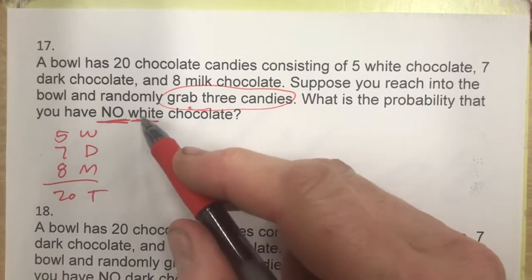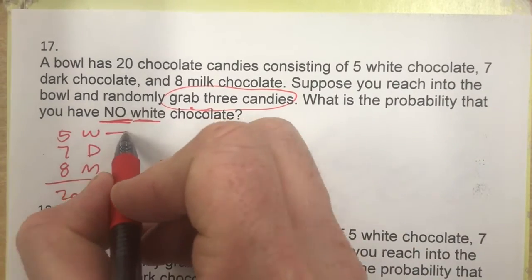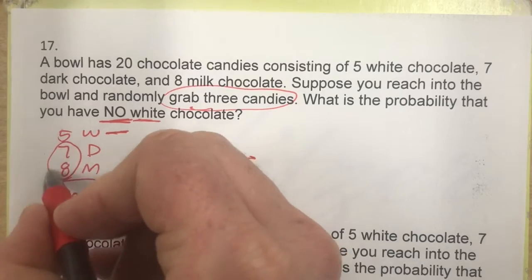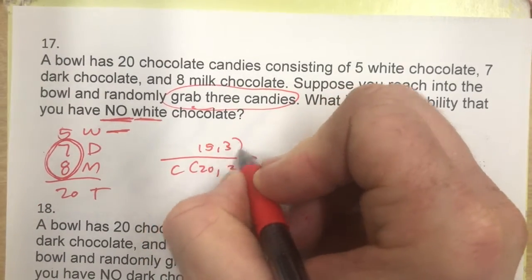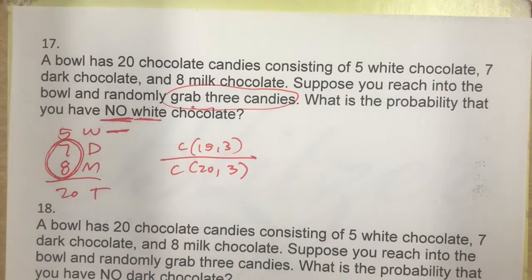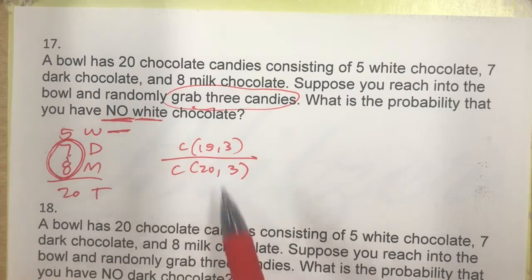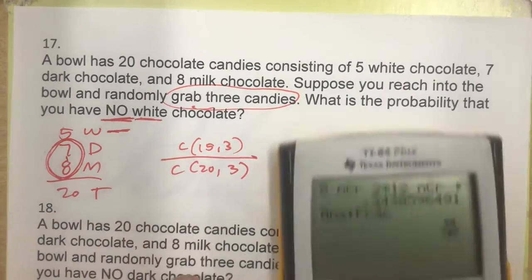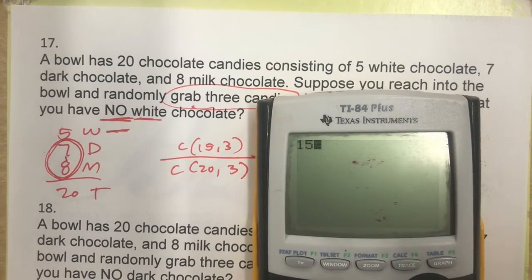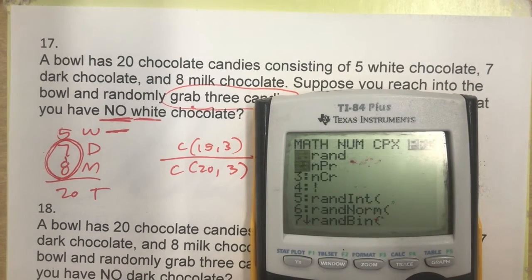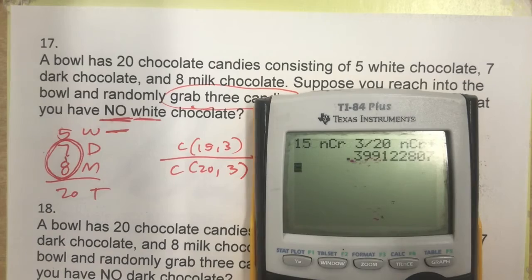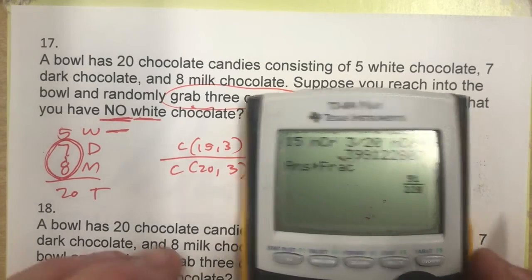But since I don't want any white, that means they all have to be of these 15 here. So of those 15, we desire 3 of them because we don't want any whites. So that's all you do for this. 15 nCr 3 divided by 20 nCr 3, and then change it to a fraction, 91 over 228.